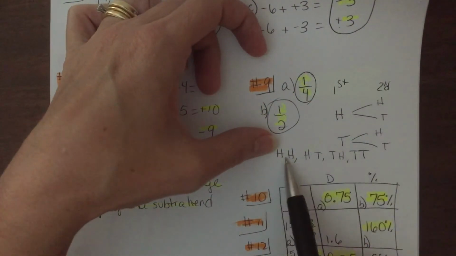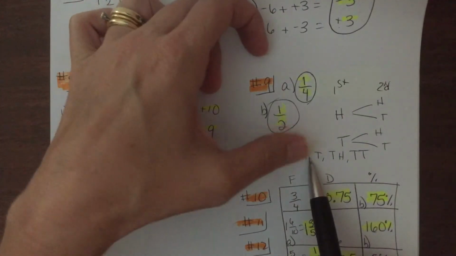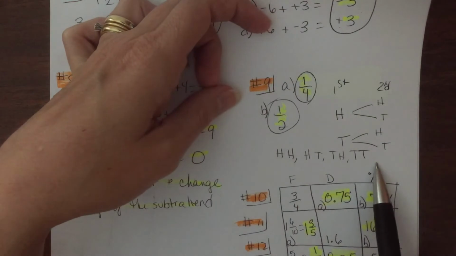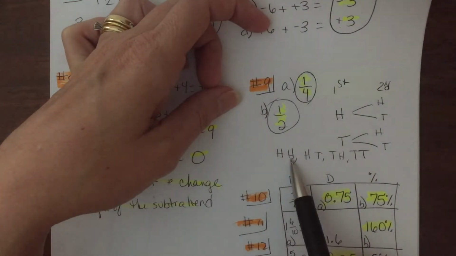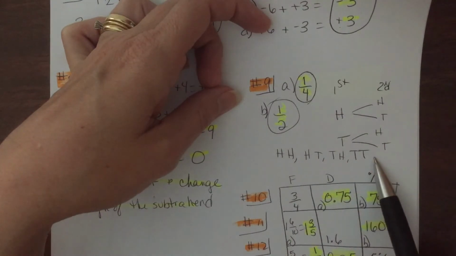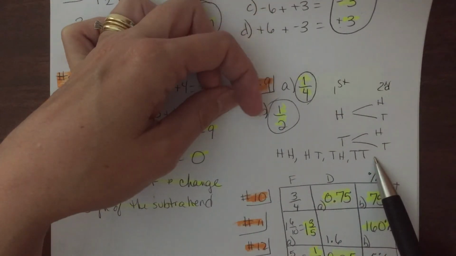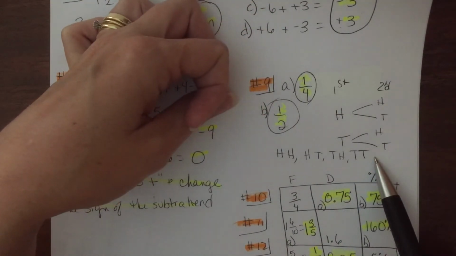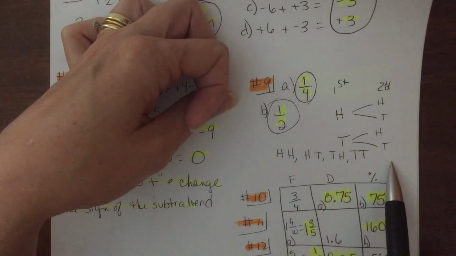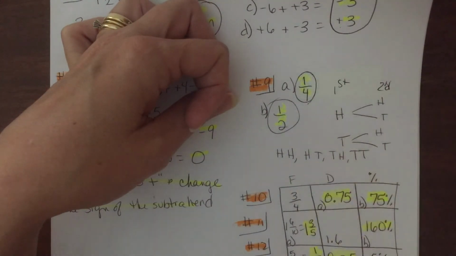Heads and heads, heads with the tails, tails with the heads, or tails with the tails. So I have 4 possible outcomes. A says, what's the probability that both coins will land heads up? Well, this one right here is the only outcome where they both land heads up. So there's one of those out of 4 total, 1 out of 4.